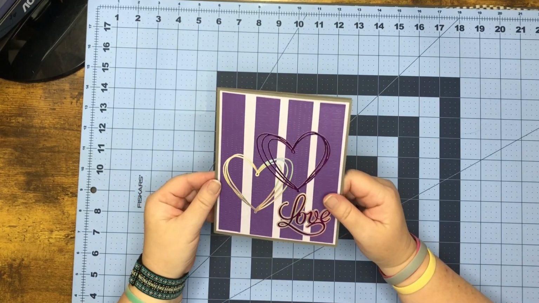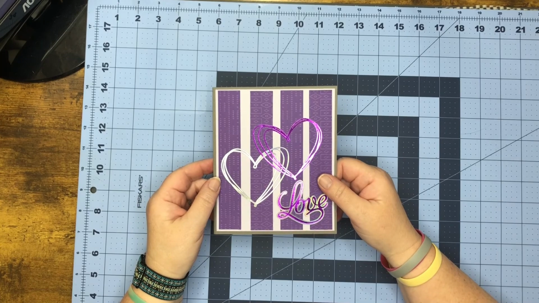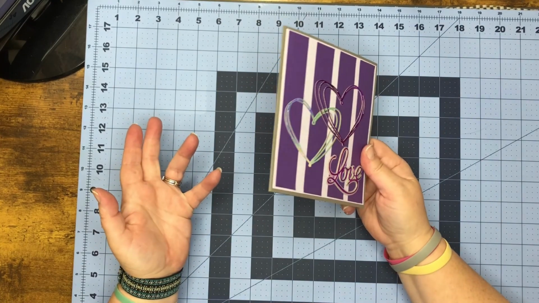Alright guys, I'm back, and I have a question. What kind of jewelry do rabbits wear? 14 karat gold.